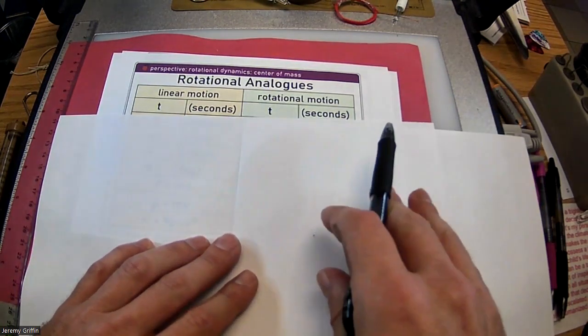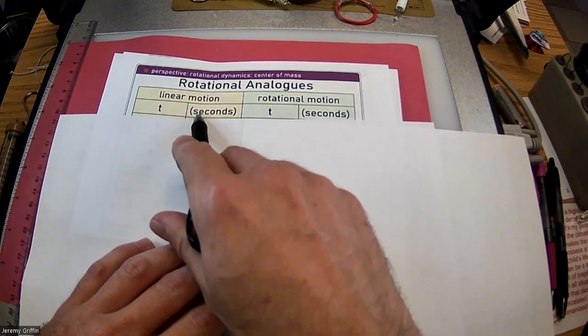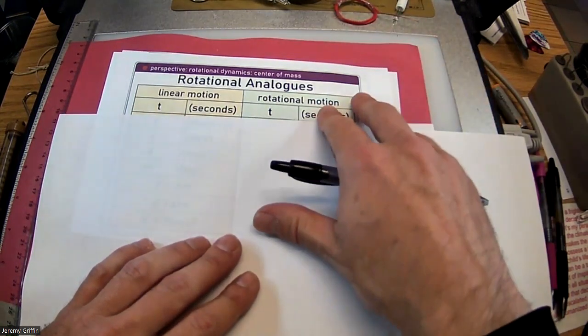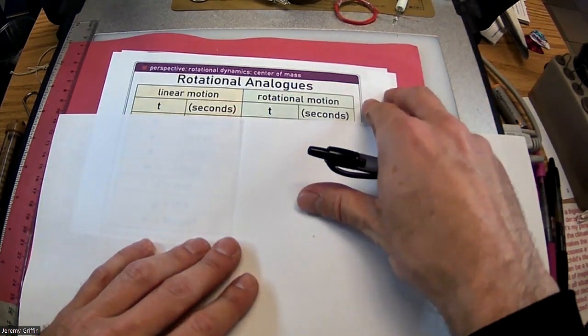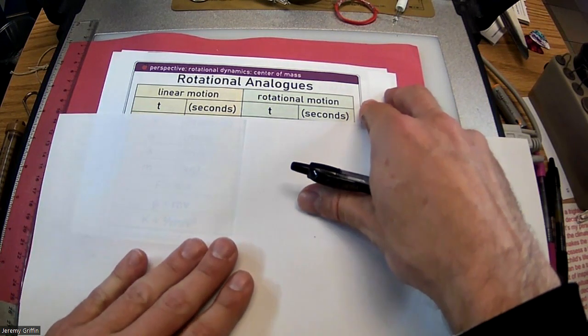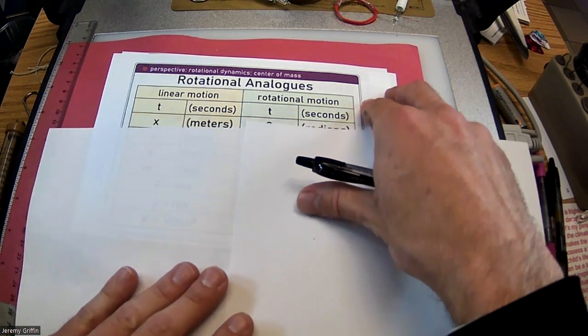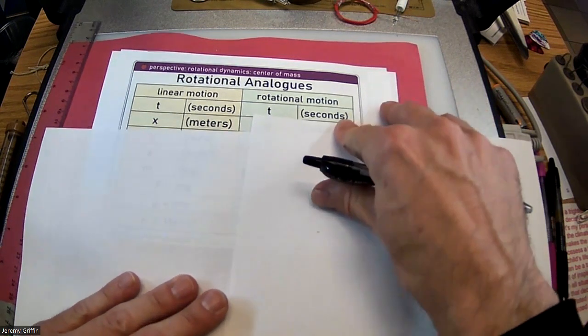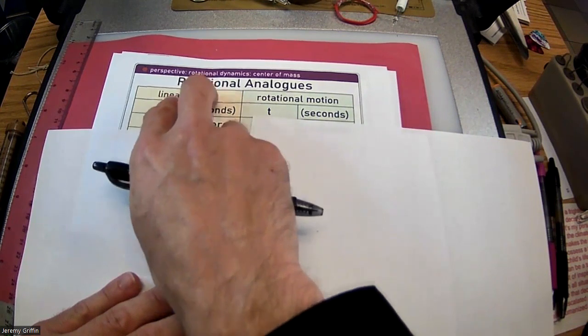Right. So time is still time. That's the same. So however many seconds are taken away, seconds are still taken away. Now, these first few variables are going to be kinematic. So we're not looking at forces or torques or anything like that. We're just looking at straight motion. So x in meters. So now this is linear motion. Everything in the left column is linear motion.